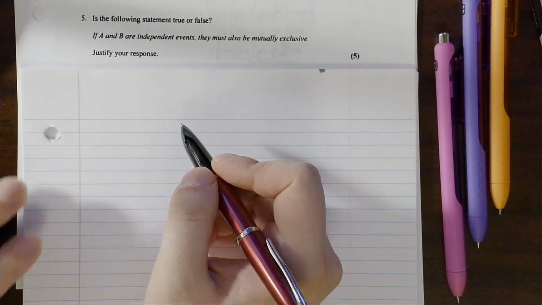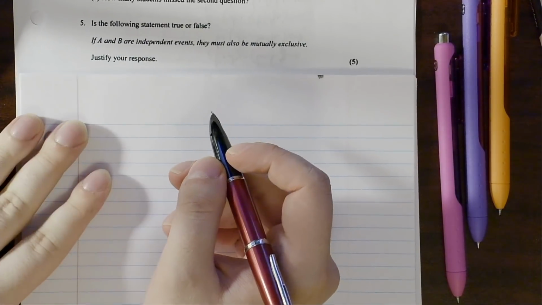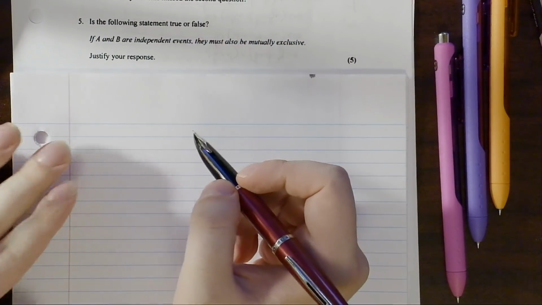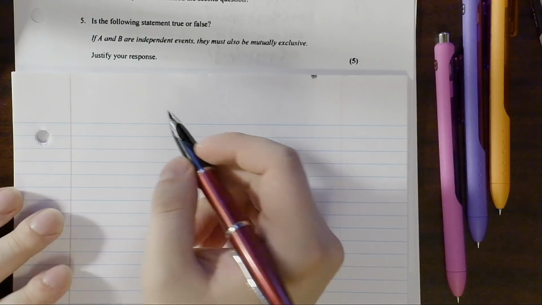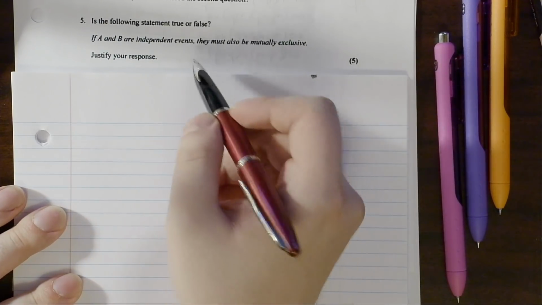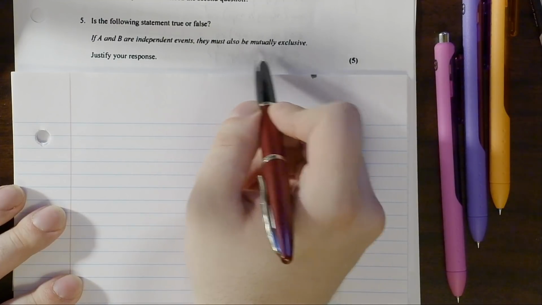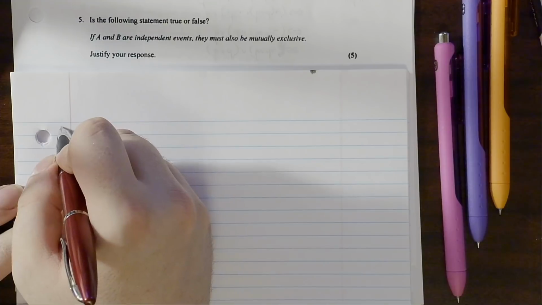Here's another one. So this is a little bit of logic now. In question 5, it says if A and B are independent sets, they must also be mutually exclusive.